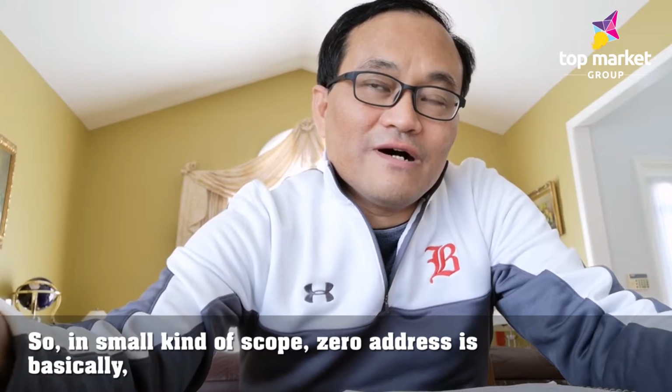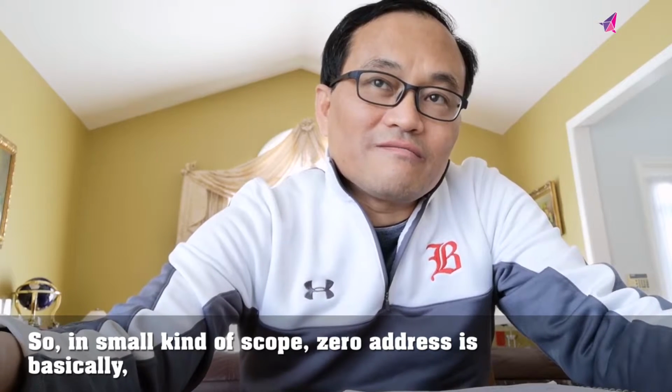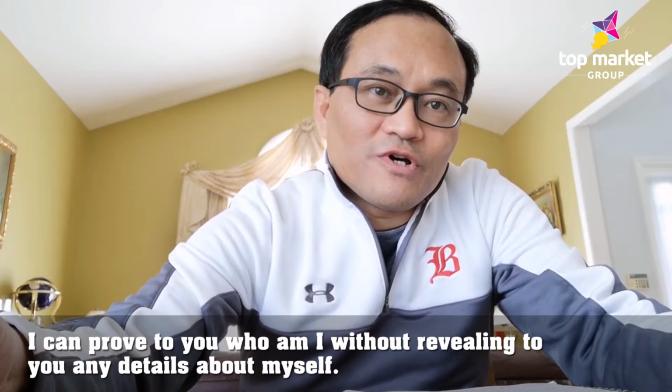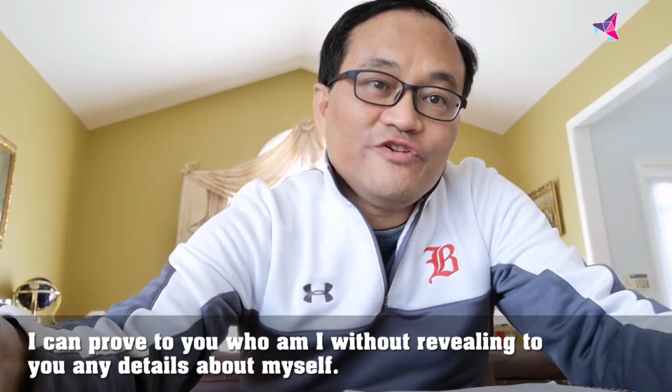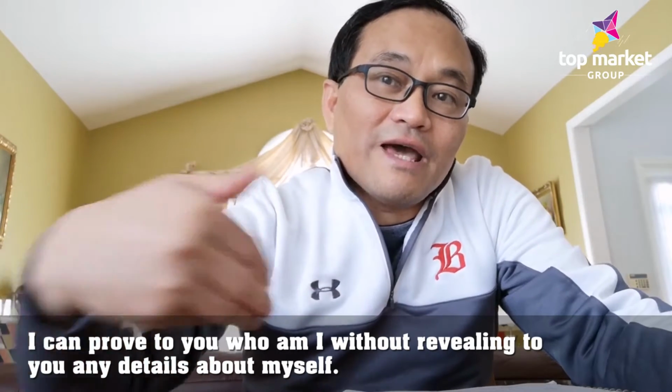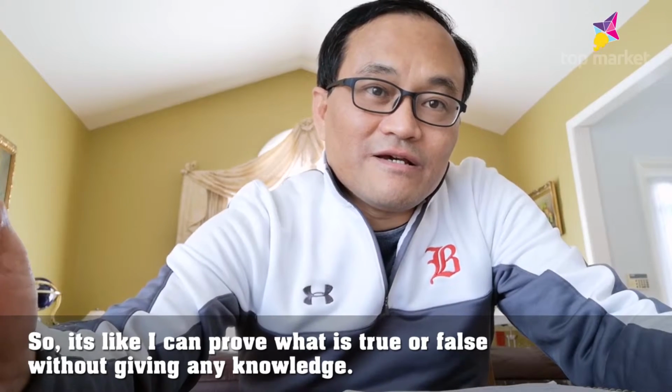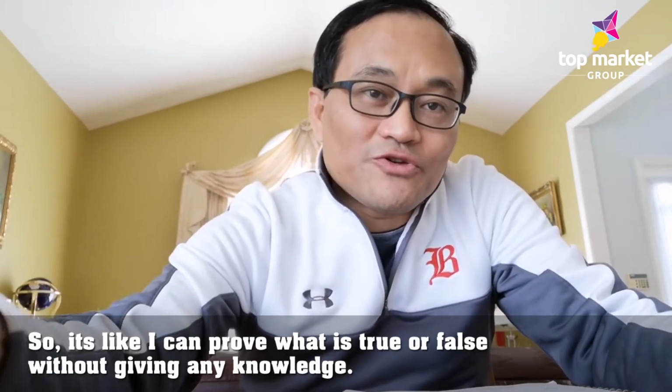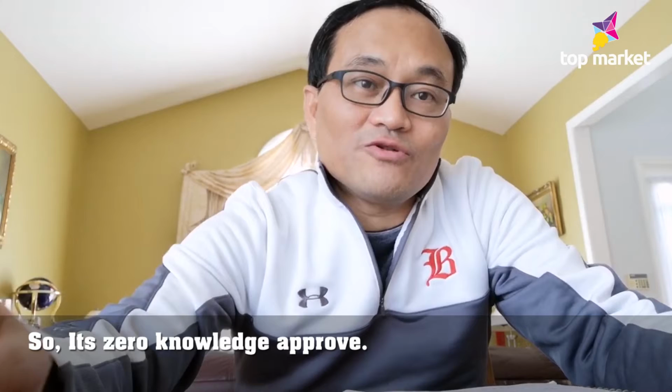Another one is kind of like Monero. It's using CoinJoin and other techniques to hide the addresses of the transaction parties and also the amount. That is Dash. And after that, people may know Zcash, which is using zero knowledge proof. In a small scope, I can prove to you who I am without revealing any details about myself. So basically I can prove what is true or not true without giving you any knowledge. So it's zero knowledge proof.